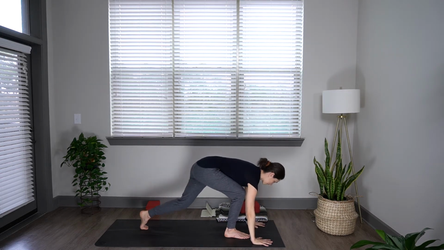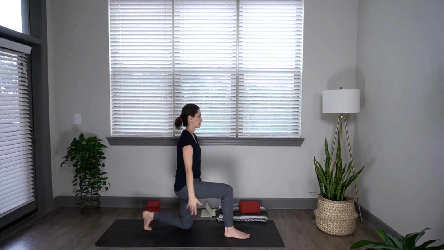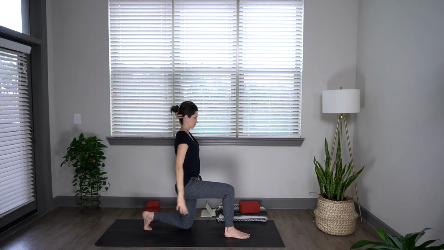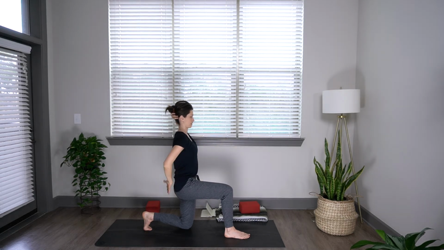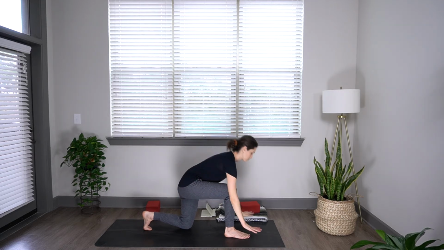Left foot will step back. Lower the knee, but not the toes this time. And we'll bring the arms up again here. And this time we're going to take the left hand to the back of your head. Take the right hand to the sacrum at the base of the spine. Feel like you can draw the face back into the left hand and the pubic bone back into the right hand. Left glute is working. Bring both hands down to the floor.